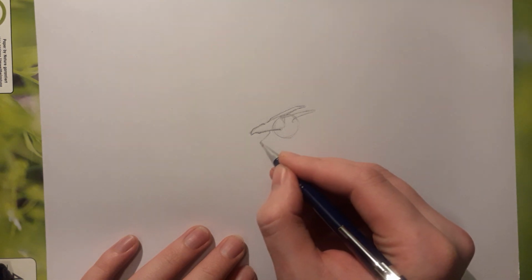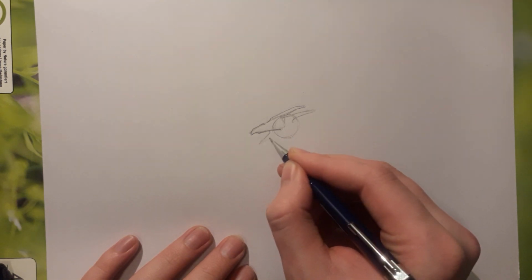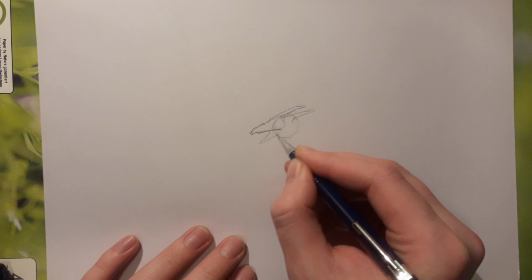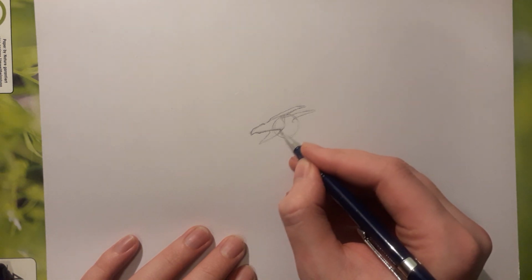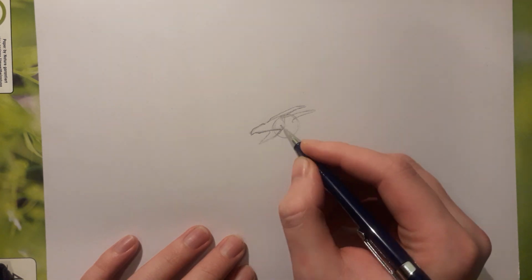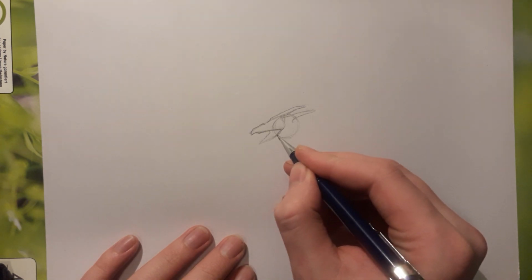And then you can draw in the shape of the lower jaw, which is almost gonna be straight like this. Just over here it has a little bit of a curve like this.